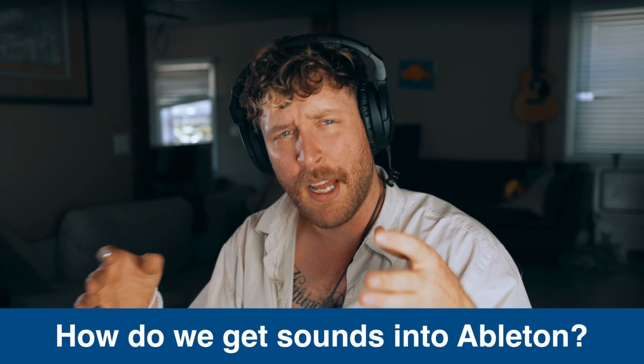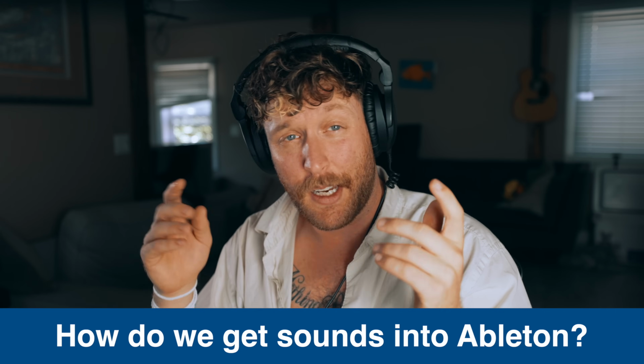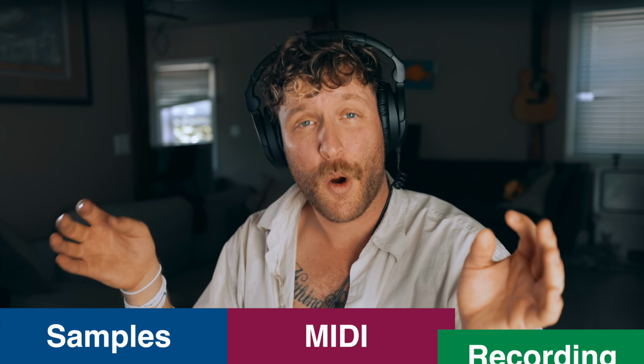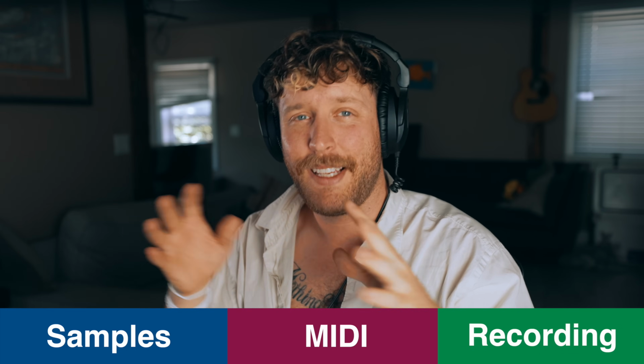Okay, great. So we know some basics when it comes to adjusting sounds that are in Ableton, but how do we get sounds into Ableton in the first place? There are three methods to getting sounds in Ableton: samples, MIDI, and recording. They're all really simple and easy to get the hang of.